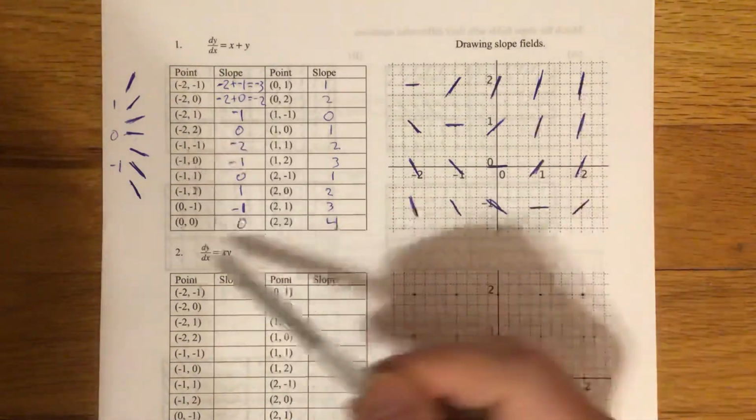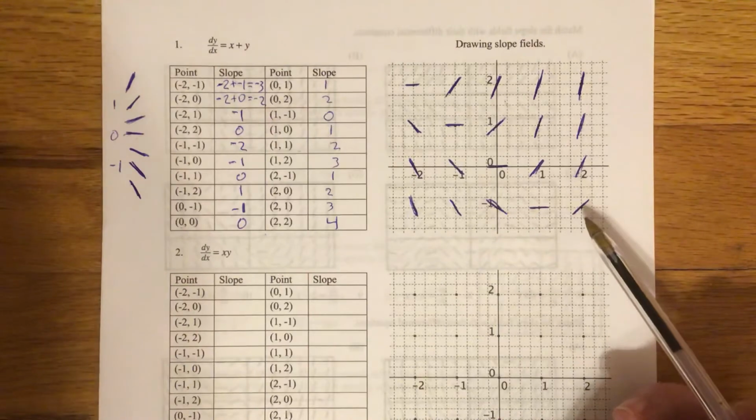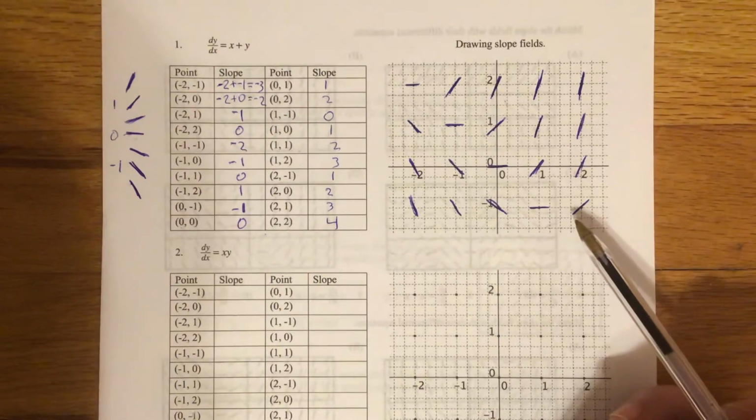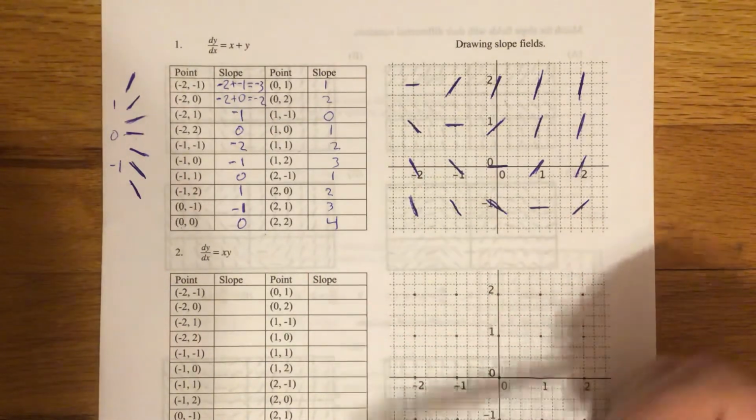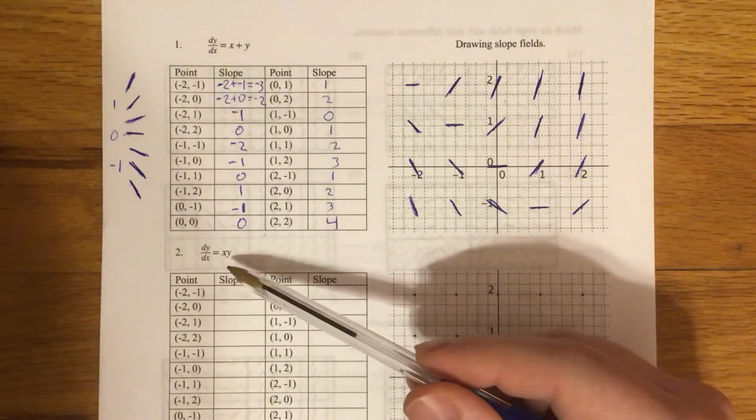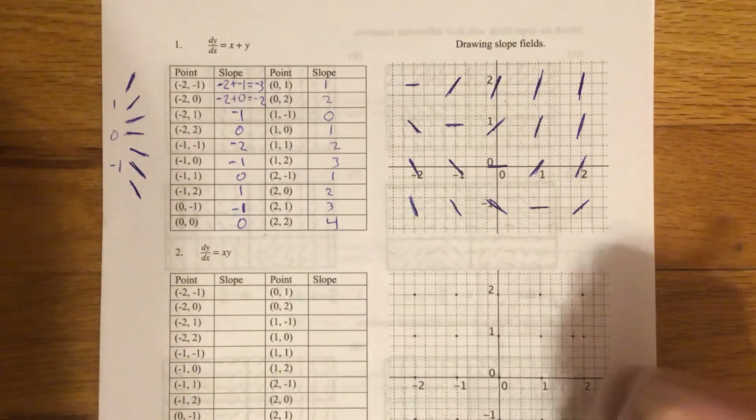This document is posted with this lesson. So I'll leave some of these other ones for you to try. I'll start this, but I won't finish it, and then you can see if you can get the other ones.